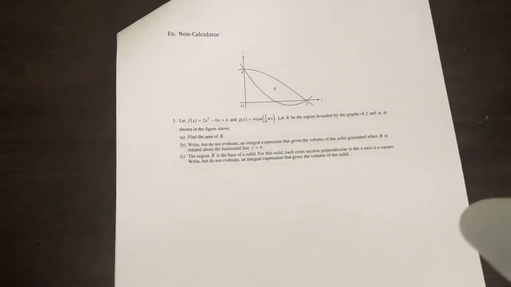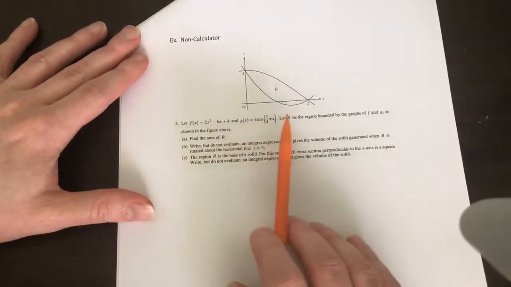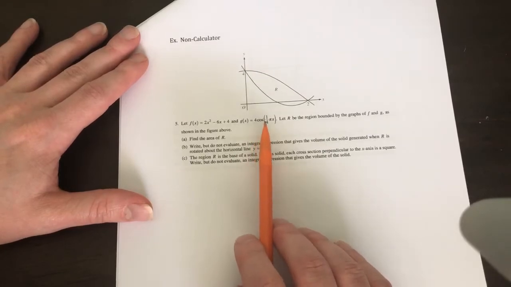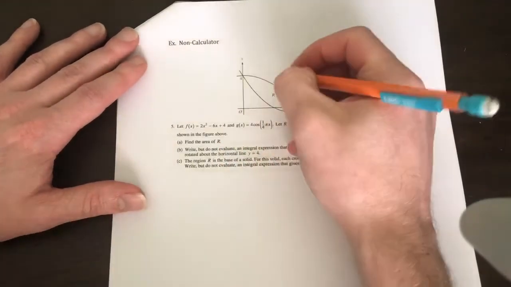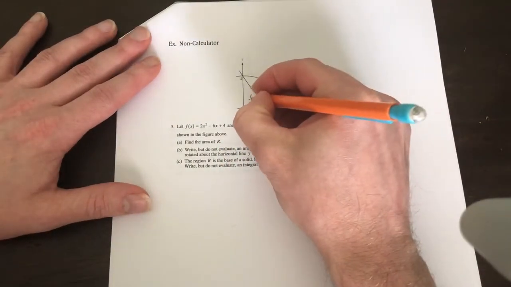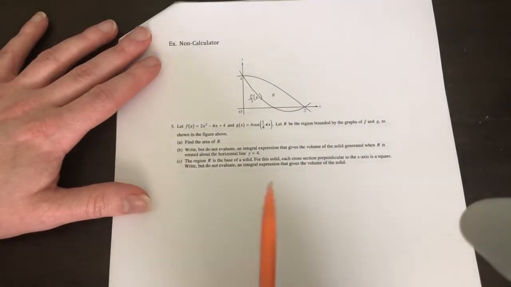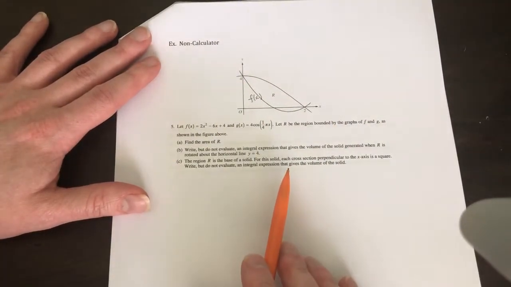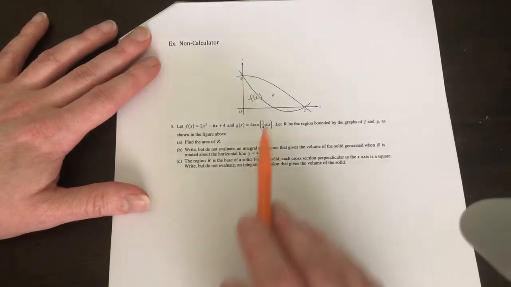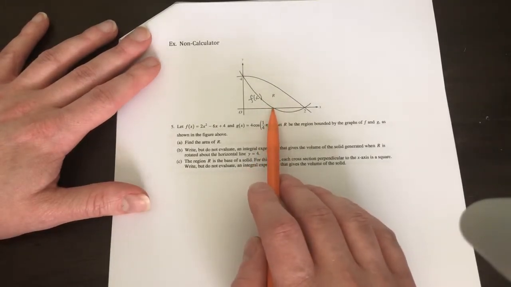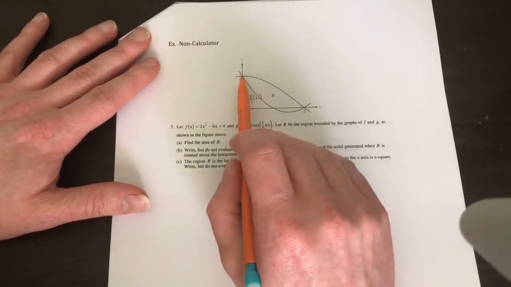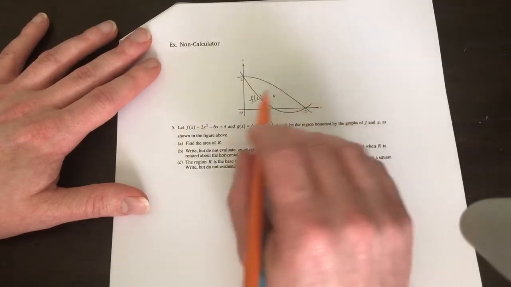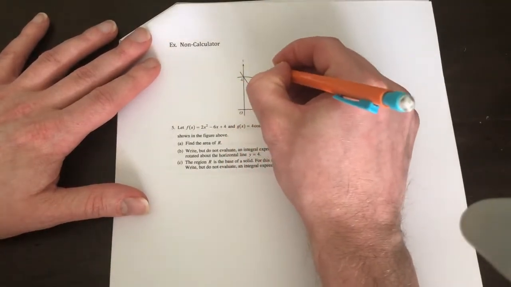Okay, so part A, it says let f of x equal 2x squared minus 6x plus 4, and g of x equal to the cosine curve. So the hard part about this question is identifying which one's which. This is f of x because it's a parabola. If you're going to do your intersection points, your zeros, it would cross here and here. Cosine is going to start at a peak up here, and it's going to go down like that. So that's going to be your g of x.